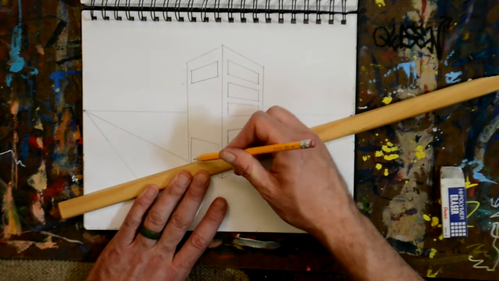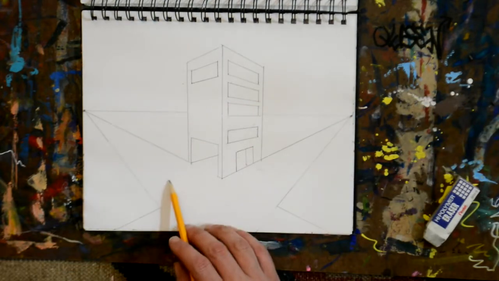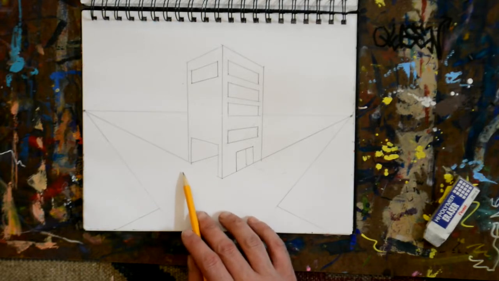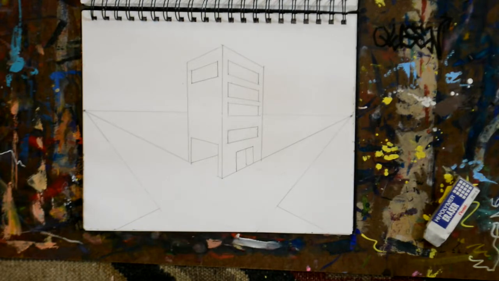Let's line it up. And there we go. Look, now I have an entrance into this building, like maybe it's a parking garage or something, and this is the way the cars would drive in, and that would be the wall on the side. So that's just another idea. I'm not saying you have to do that, but you can.